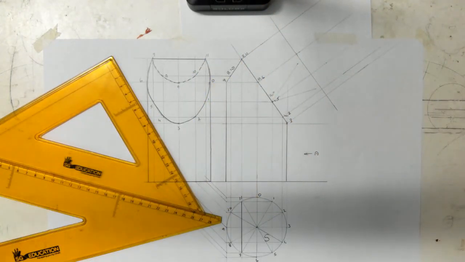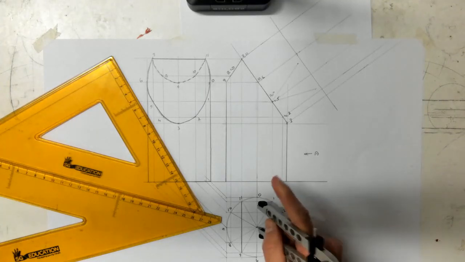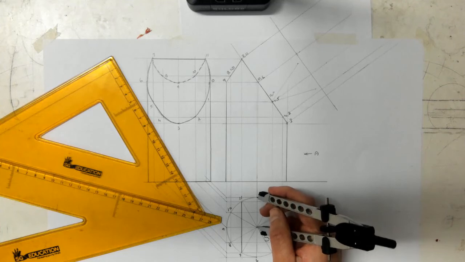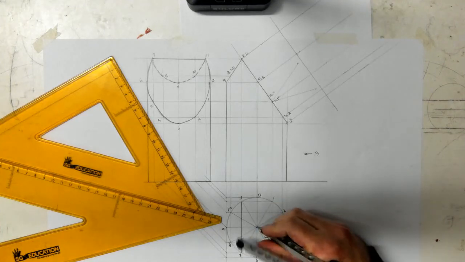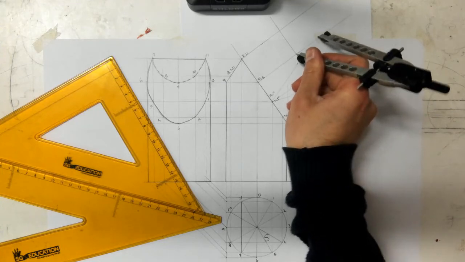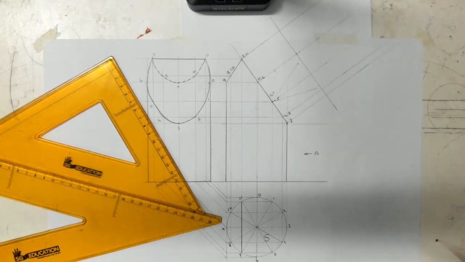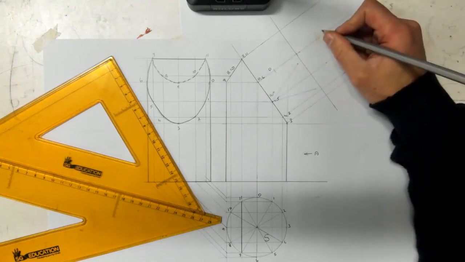So that line I've drawn there is the same as this line here. So the distance from the centre here to 0 is the same as out to 6 there. Follow it up, follow it out, mark it off there and there. So there's 0 and there's 6.